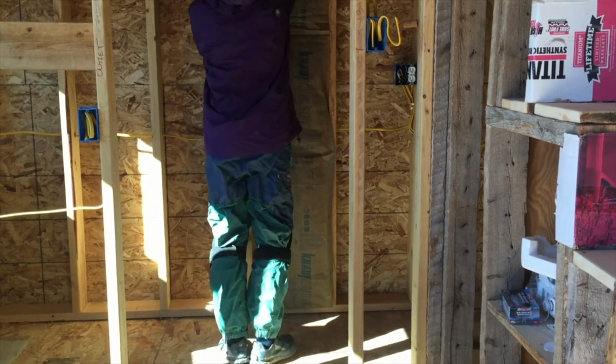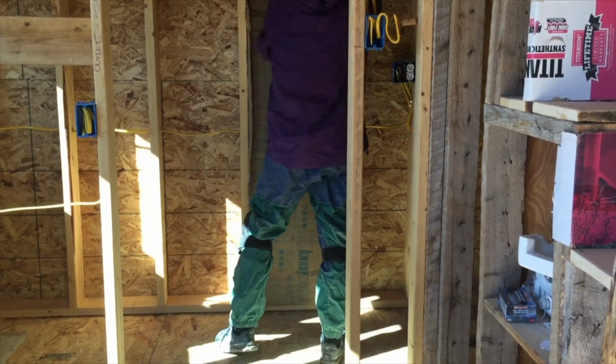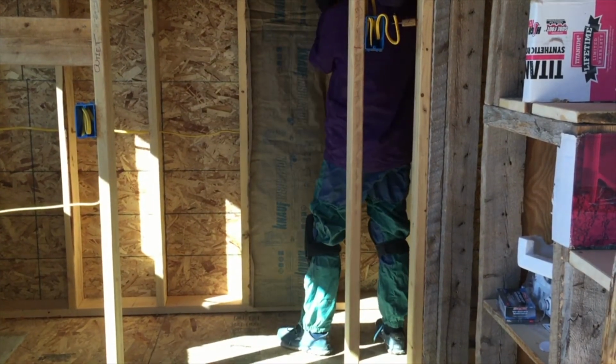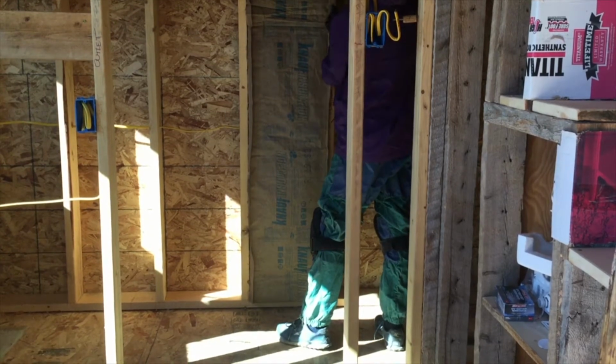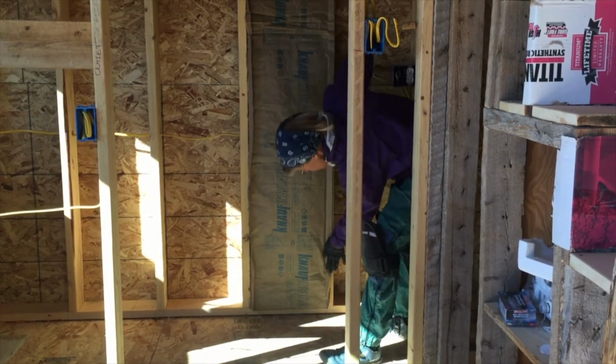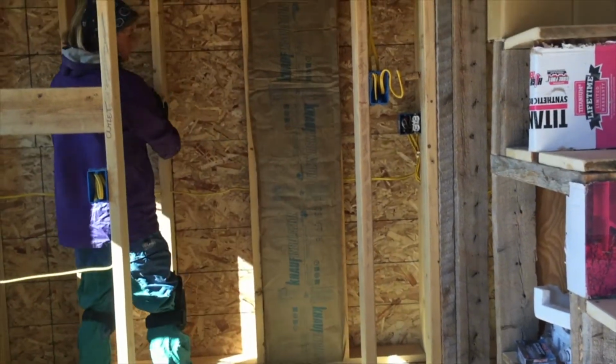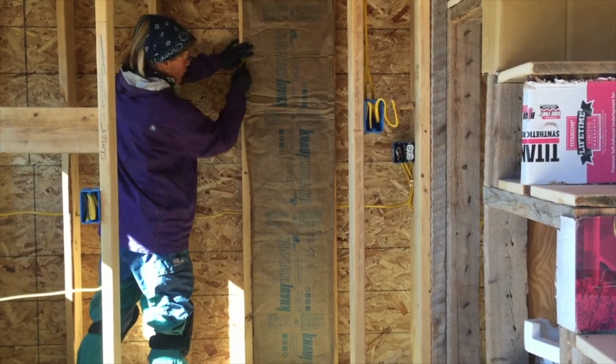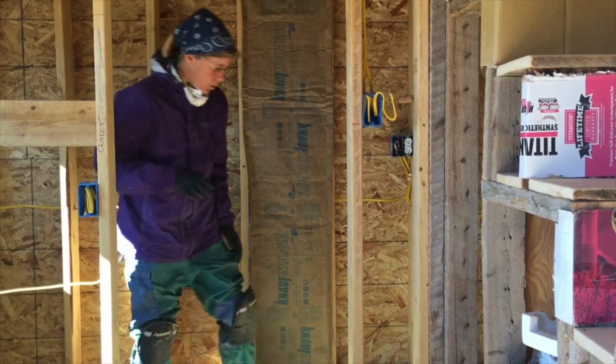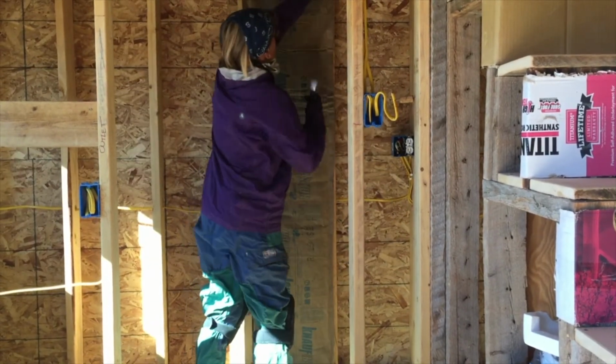Then I'm going to pull my tabs over so that they're ready to staple. Okay, very nice. Remember, you only have to staple one side because the next one that comes over will overlap this, and when you staple it, it will staple both. Then I'm going to take my stapler.